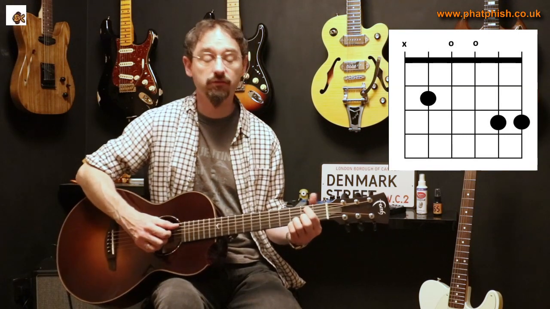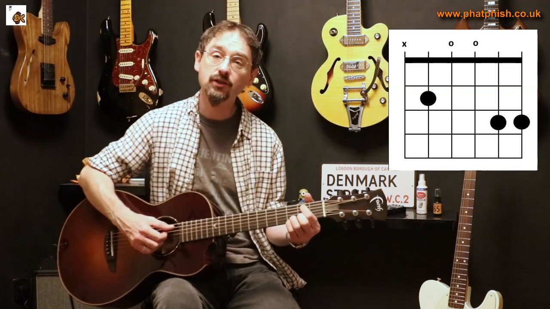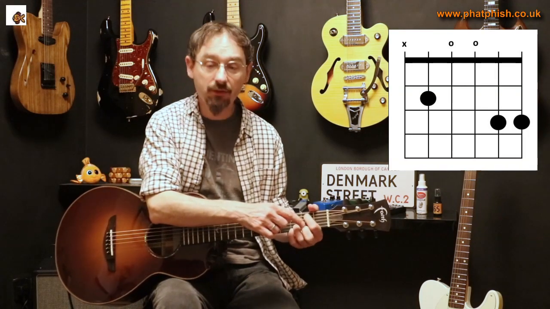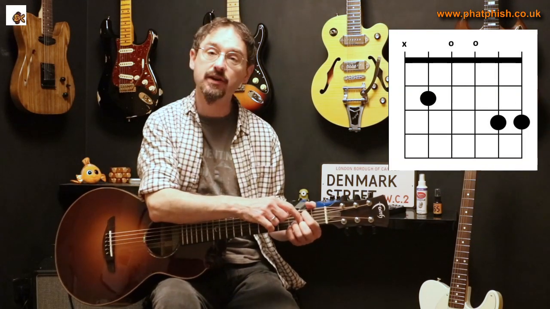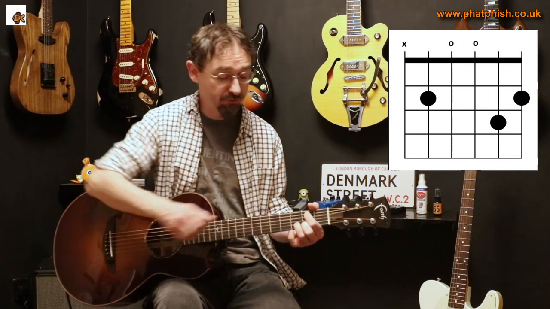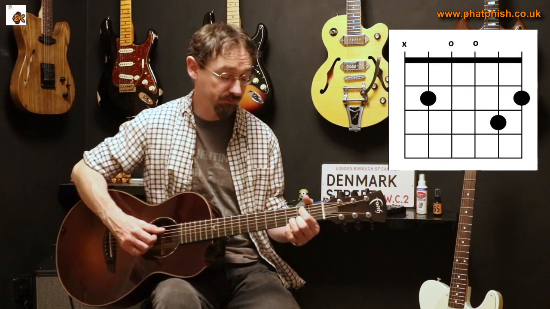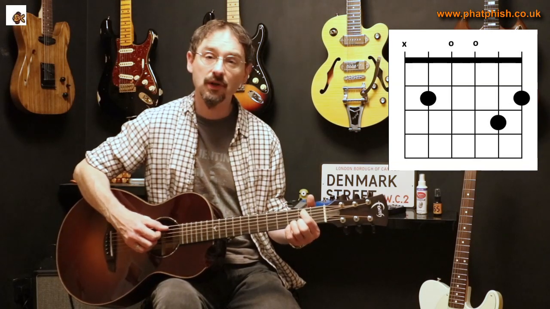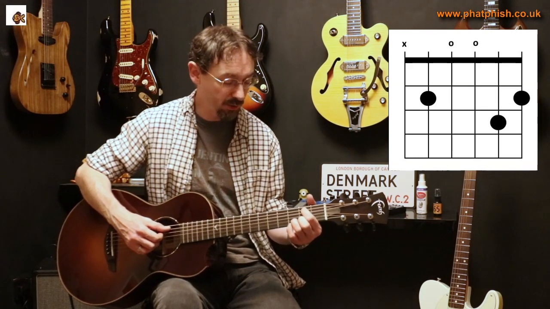So we'll play that through for a bar, and then the next chord, what we're going to do is put the middle finger down at the 2nd fret on the 1st string and take the little finger off from the 3rd fret, so we get a chord shape that looks like this. Now I love the sound of that chord. I think it's a really sweet sounding chord.